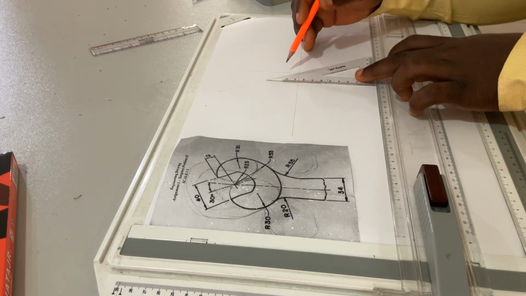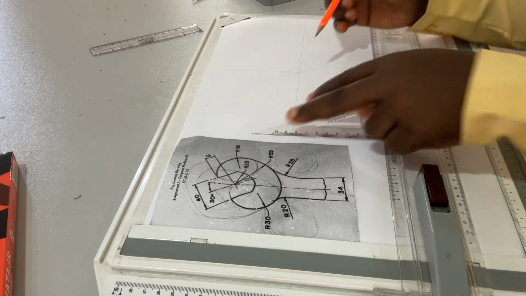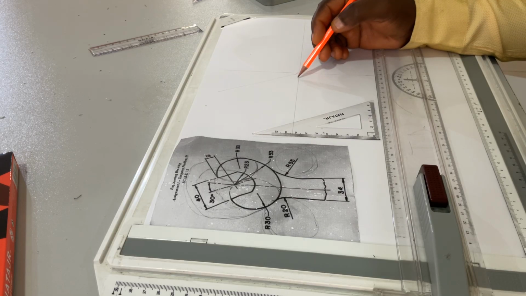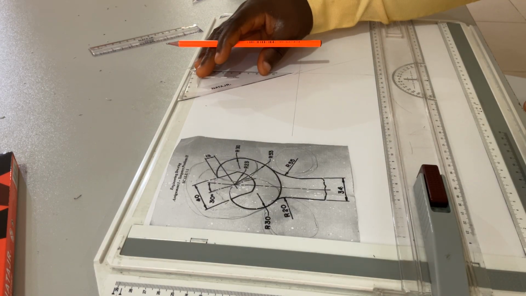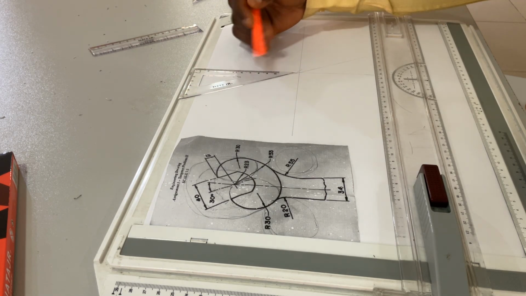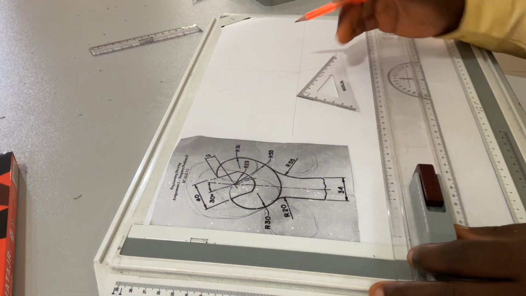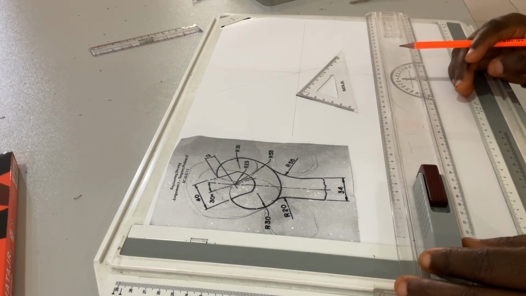So what we are saying is, from this angle here is what? Is 30. This angle here is what? 60. So if you look at it, if I place my set square like this, can you see it? This is what? This is 30 degrees. That is 30 degrees like that. So we are given the angle that from here to here should be 30. So I have that line.